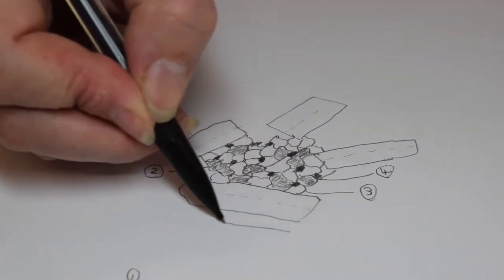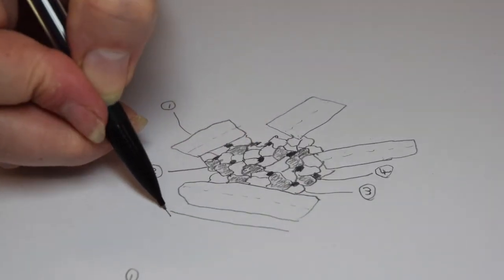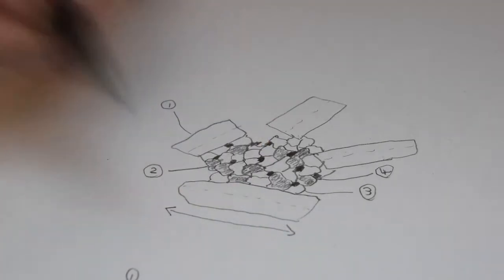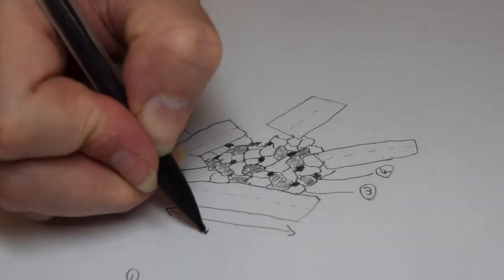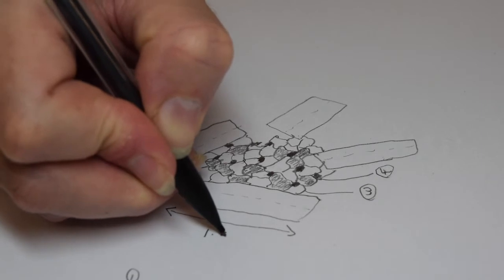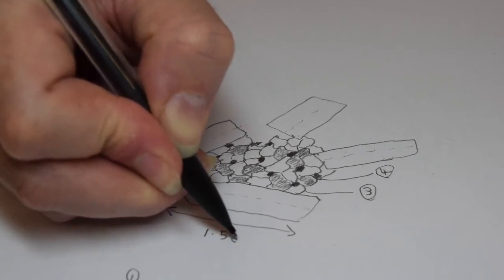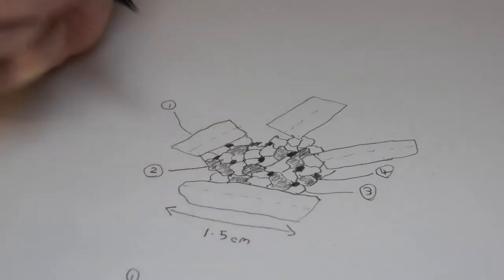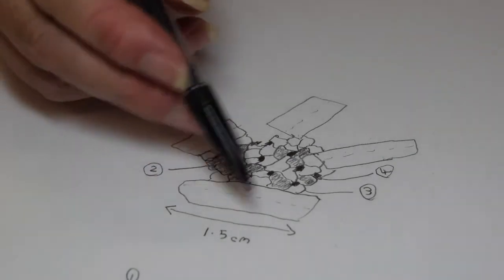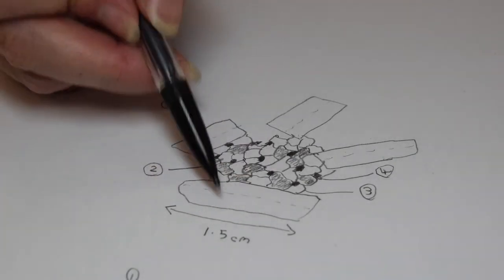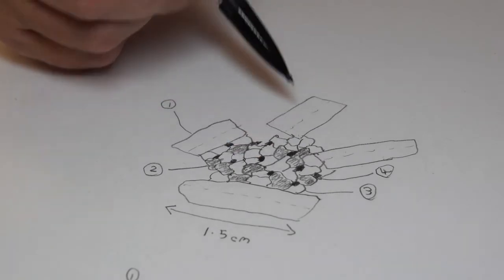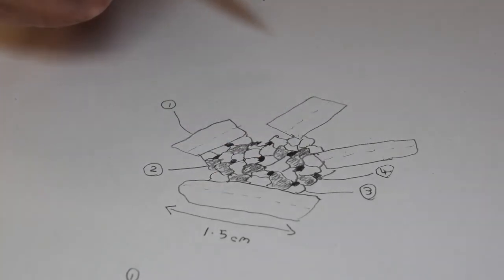The other thing that's missing is a scale, and you can do this simply just by drawing along the length of one of the large minerals. In this case it's about 1.5 centimetres, and that's a good enough scale to give an indication. And you can see that the smaller minerals are a lot smaller than the big pink minerals.